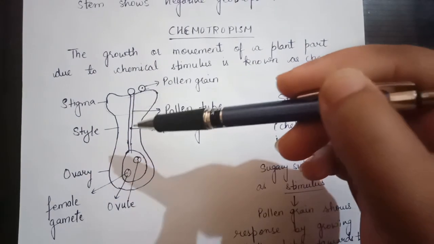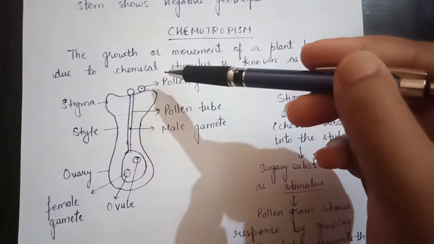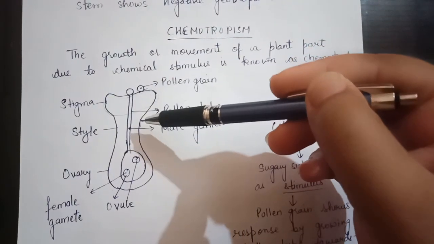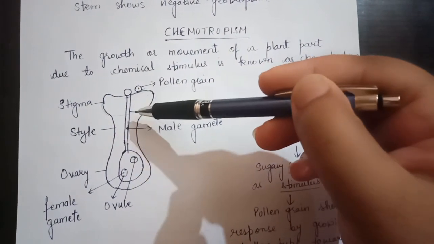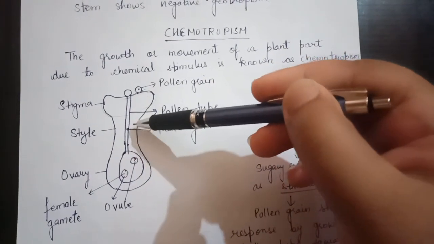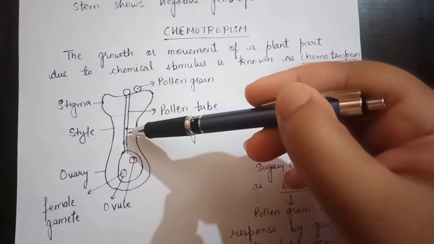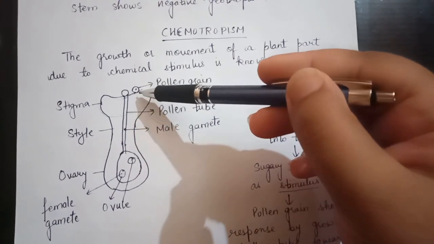Okay, now this sugary substance acts as a chemical stimulus, which is secreted by the stigma. The sugary substance secreted by the stigma acts as a chemical stimulus for the pollen grain.